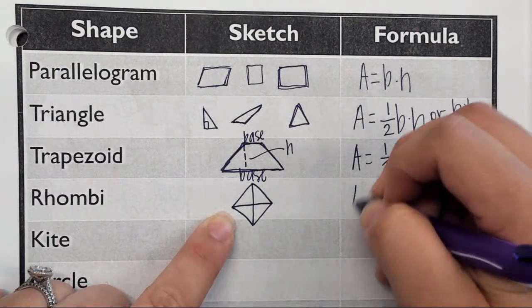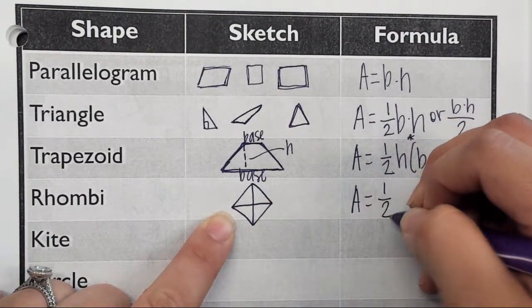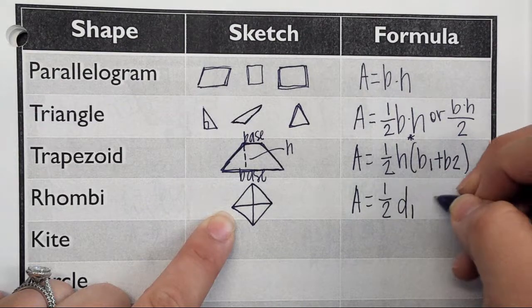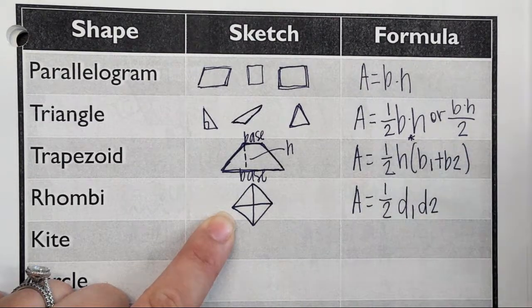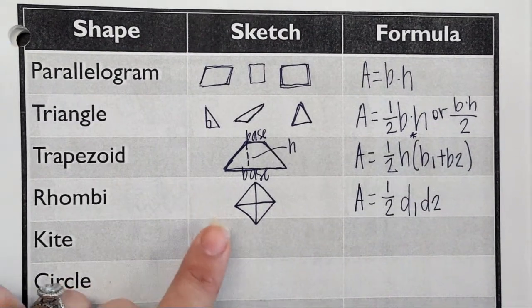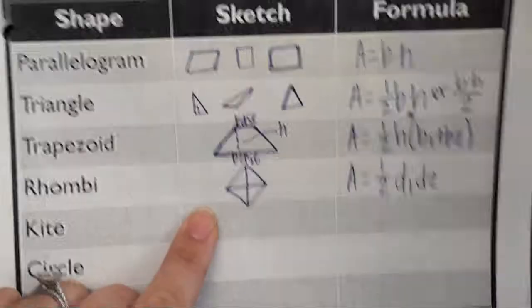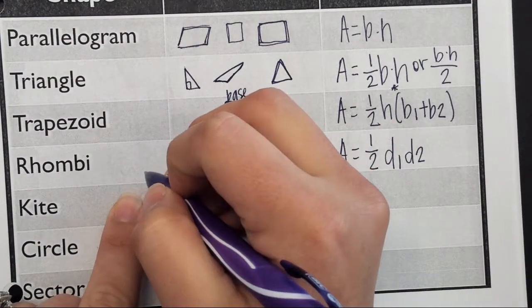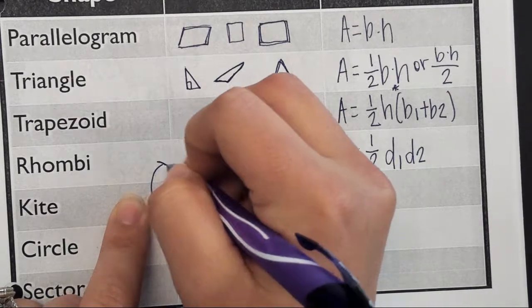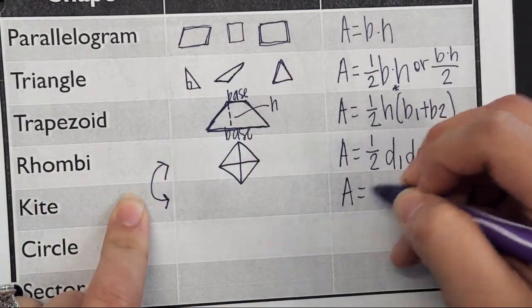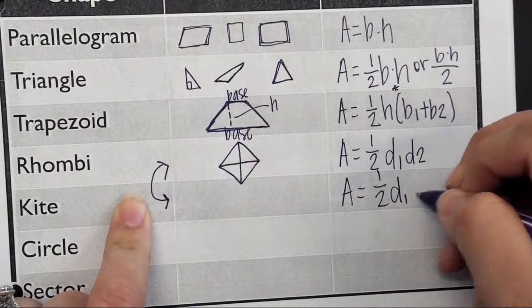Your formula is 1/2 times diagonal 1 times diagonal 2. And I'll go further into what those diagonals look like. Good news. Rhombi and kite, same formula. 1/2, diagonal 1, diagonal 2.